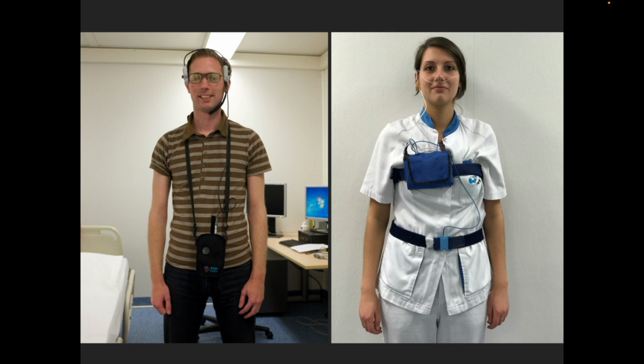The whole system can be easily worn by the patient in a small pouch. On the right side, we see another volunteer wearing a typical setup for the analysis of an obstructive sleep apnea syndrome. And at least to me, the social acceptability of the TCD system might be even higher than the one of the obstructive sleep apnea syndrome setup.